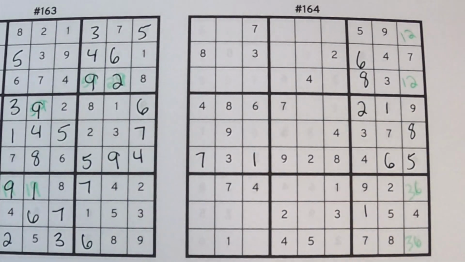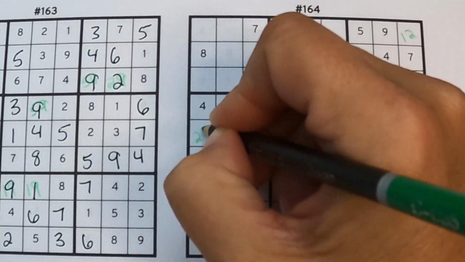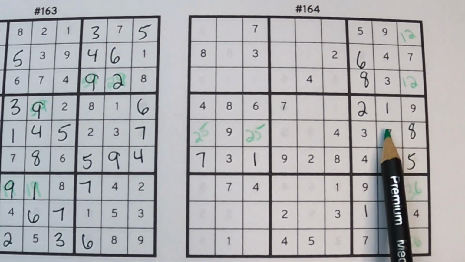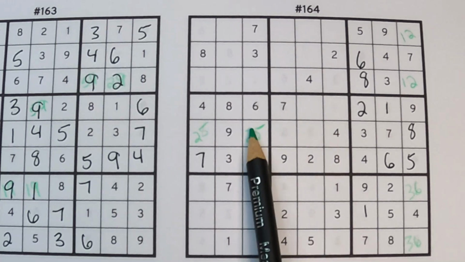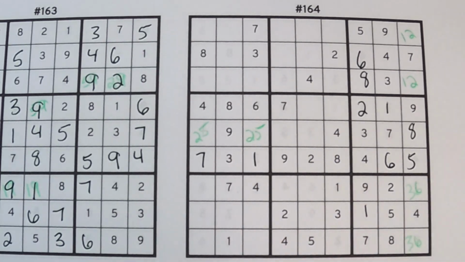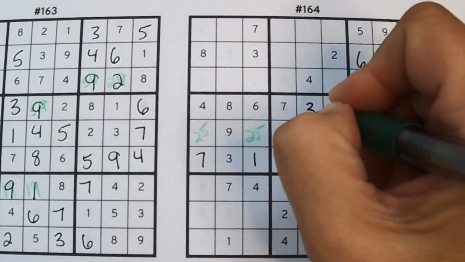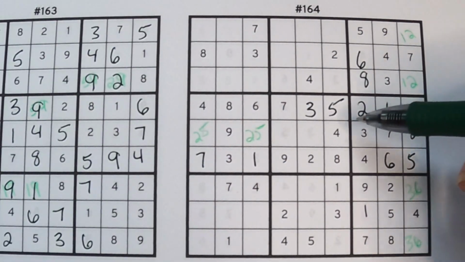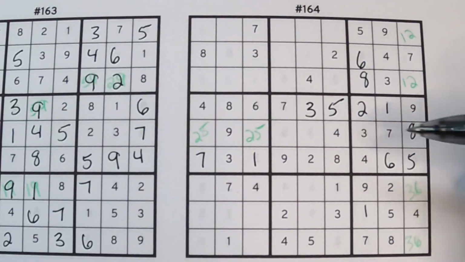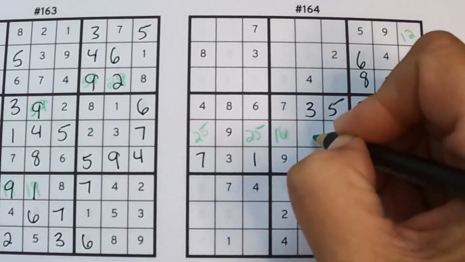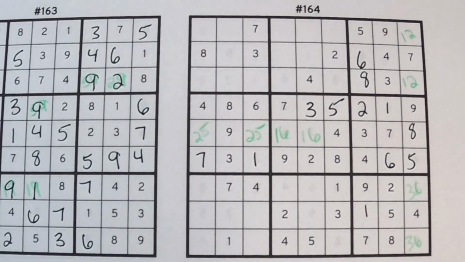For this box, we need 2 and 5, and I don't see any help. So 2, 5, 2, 5. For this row, we're missing 3 and 5. We've got a 3 here, so 5, 3. For this box now, we're missing 1 and 6, and I don't see any help. So 1, 6, 1, 6.